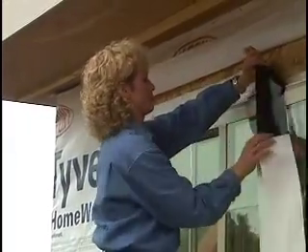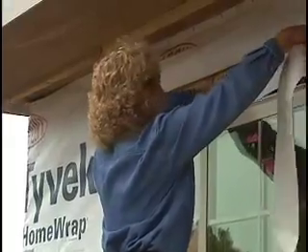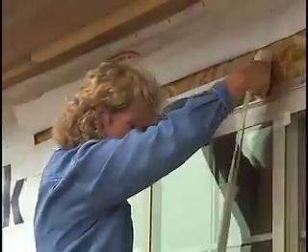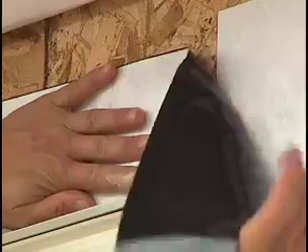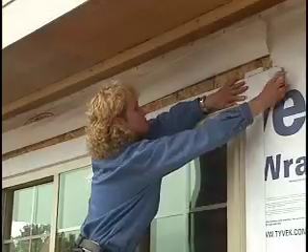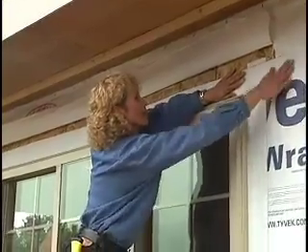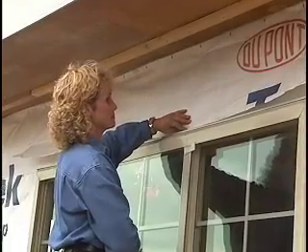The reason for that is in case water does get behind the house wrap, the flashing membrane will divert it away from the window. We have to make sure that flashing extends past the head nailing flange 4 to 6 inches. What do you recommend doing with the house wrap at the top of the window? Once the flashing is installed at the head, the house wrap will overlap the flashing, basically being a counter flash, and then the seams of that house wrap need to be taped to secure it back to the structure.